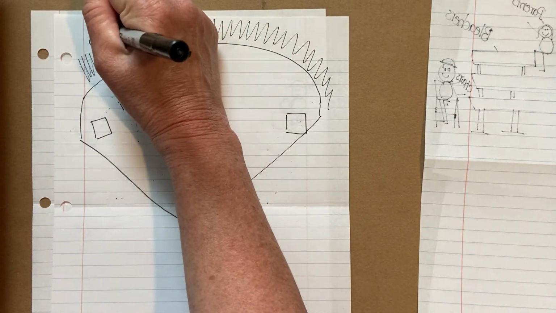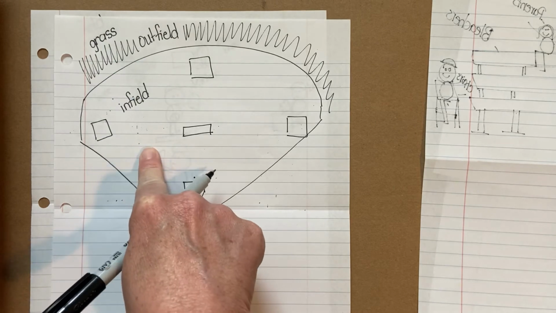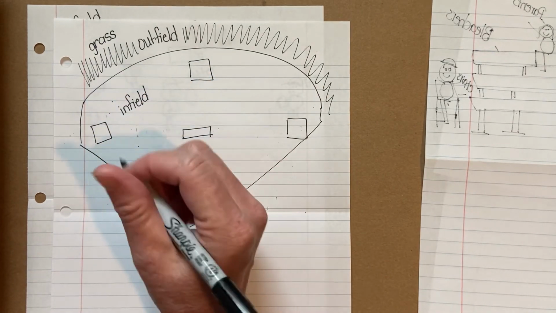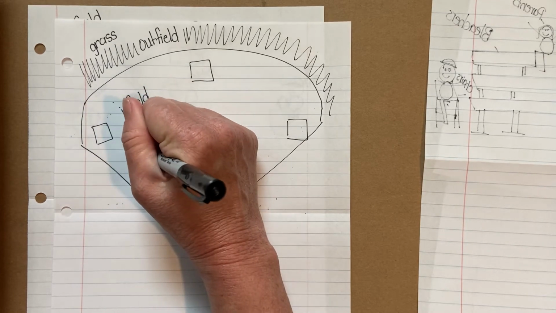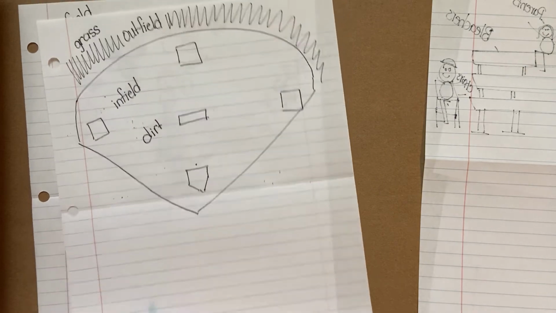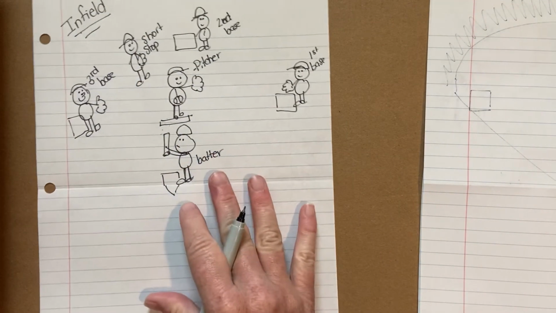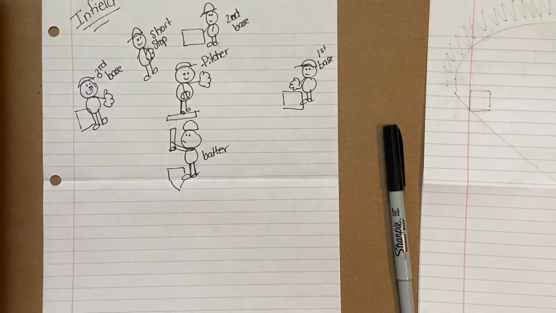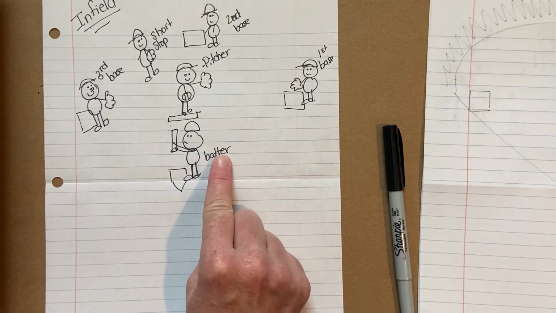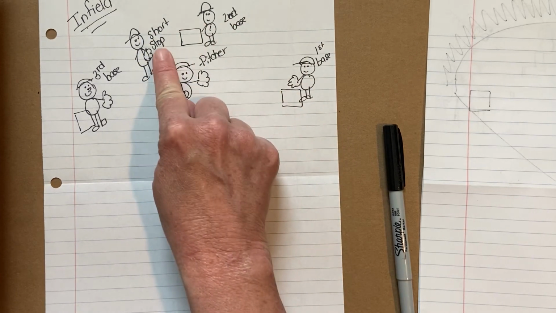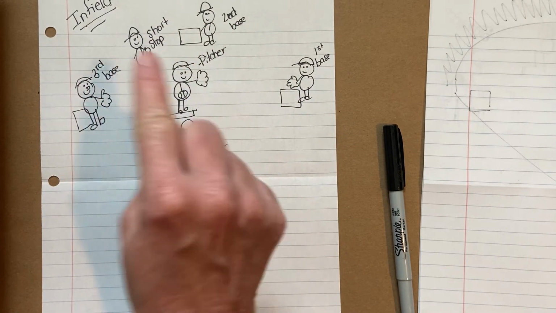Good job, grass. And on the infield, this is where the dirt is. So the infield has dirt. D, d, dirt. All right. And then my last page is all the spots where people play. So this is the infield, and I labeled it infield. And then on the infield, there's somebody who's a batter, and a first base, a second base, a shortstop, and third base, and a pitcher. All right.